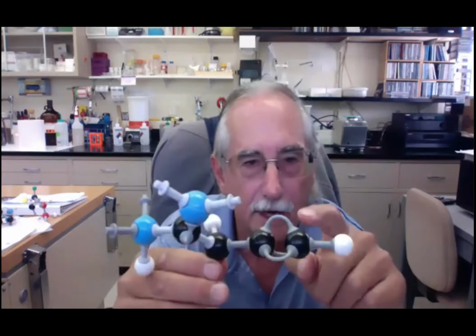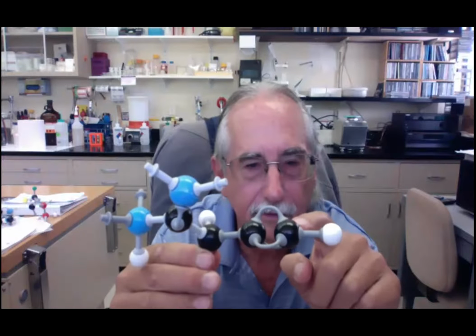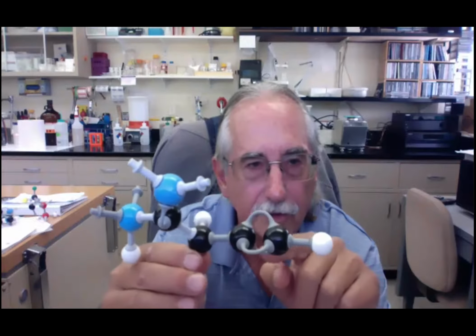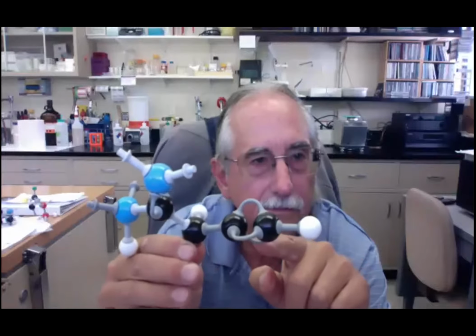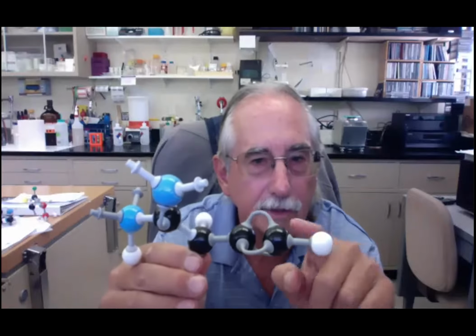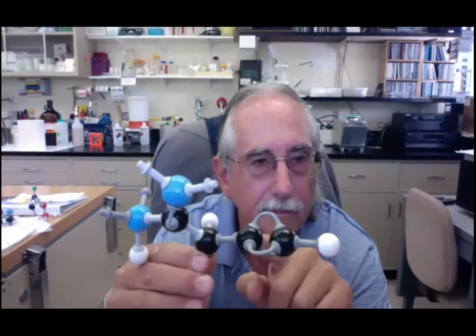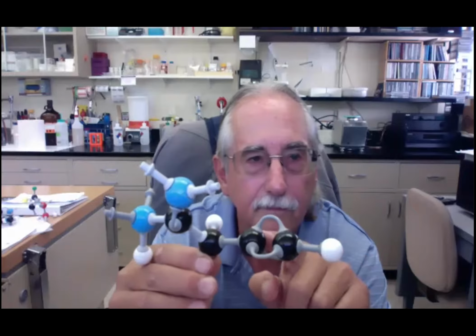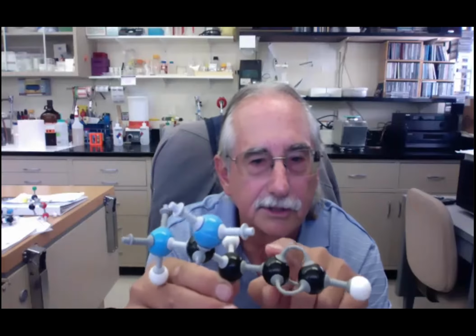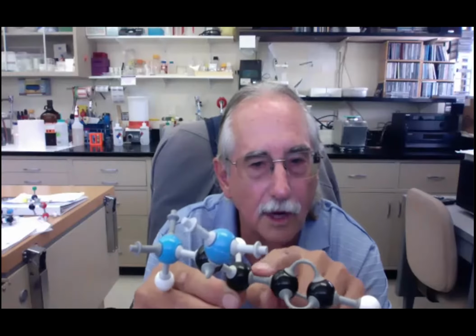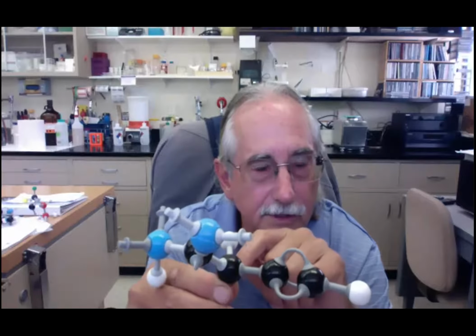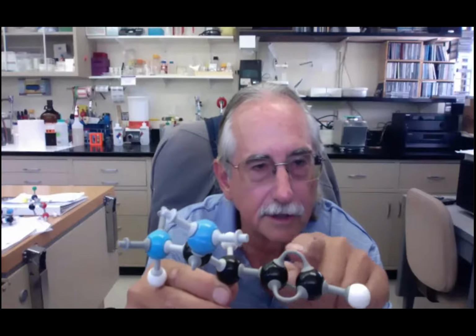Looking at this carbon right here, I have 1, 2 regions of electron density, meaning this should be linear right through here. Looking at this central atom, I have 1, 2 regions of electron density, so again, this should be linear.